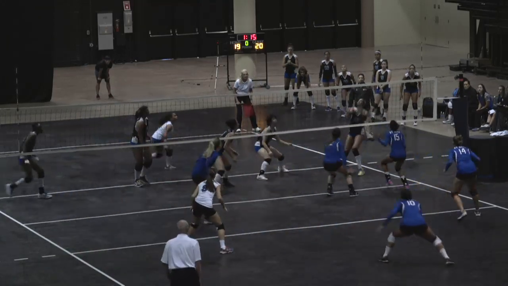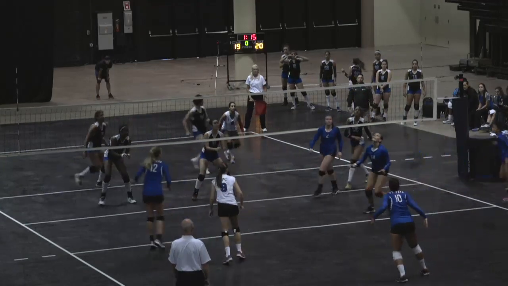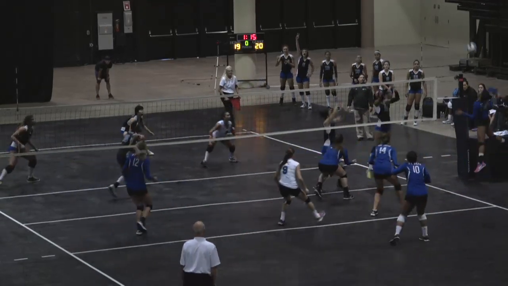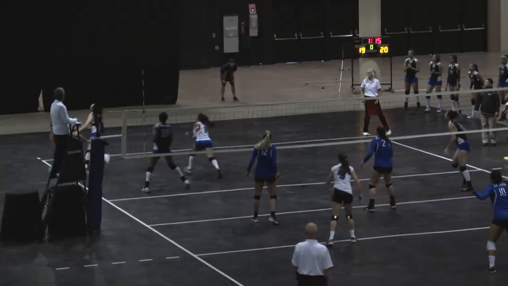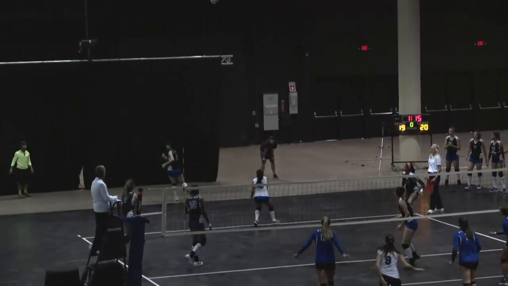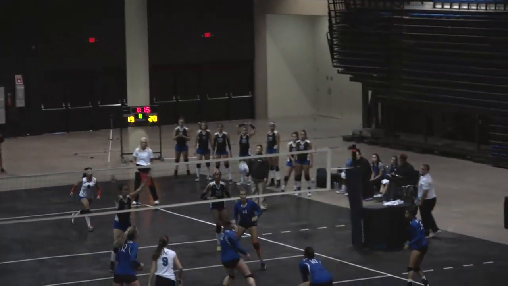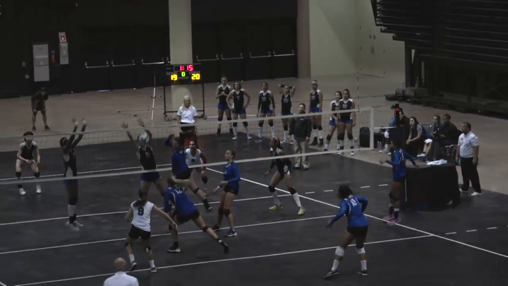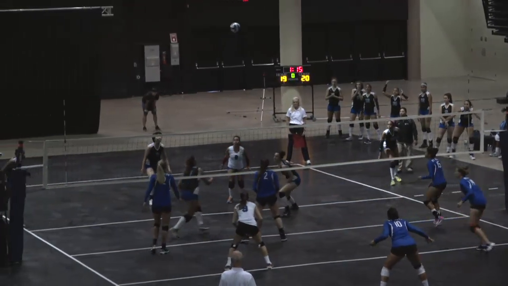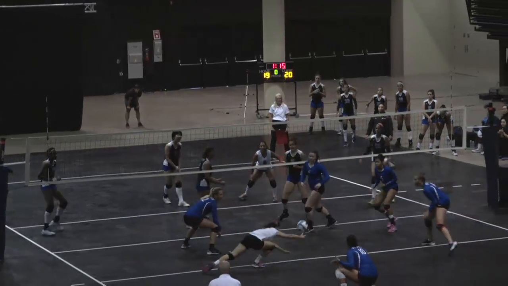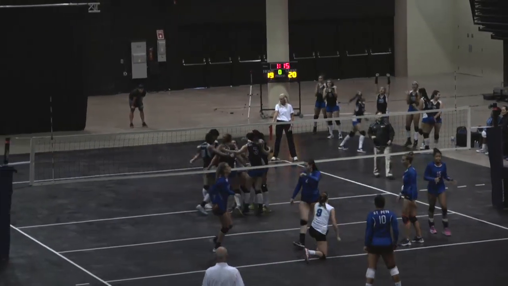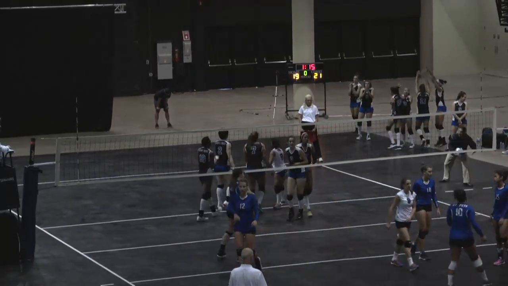Good attack by Texas as it's dug up and kept alive by Miami-Dade. Tai gets it over to Anna Carolina, and it's tipped. Sun Wen Ting has to hit it up now. Vieira gets it over to Nina Tight. Texas miscommunication. Petronovic ends up barely tapping that ball over, and Miami-Dade gets an easy point here after that miscommunication by the Lady Titans.